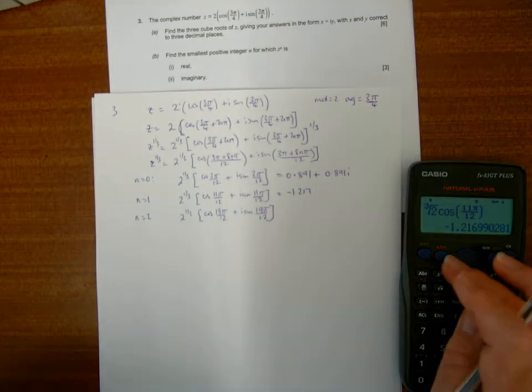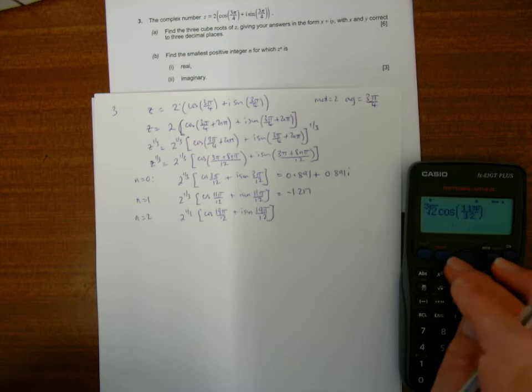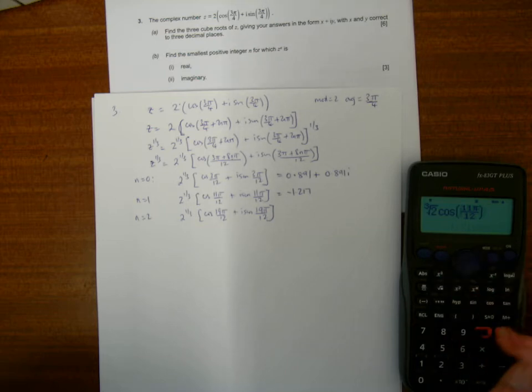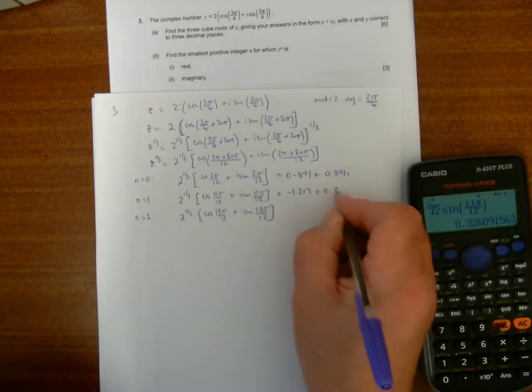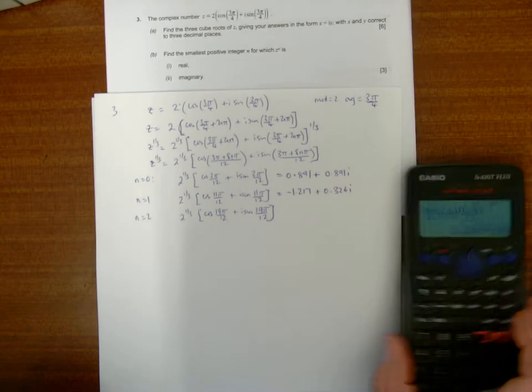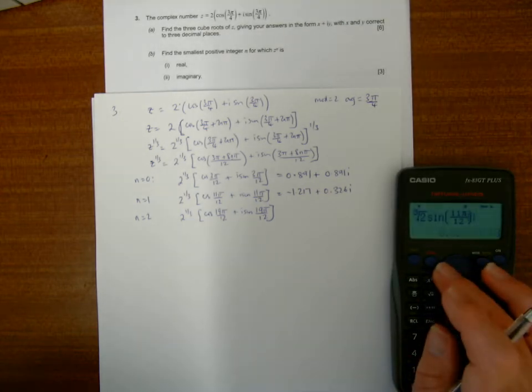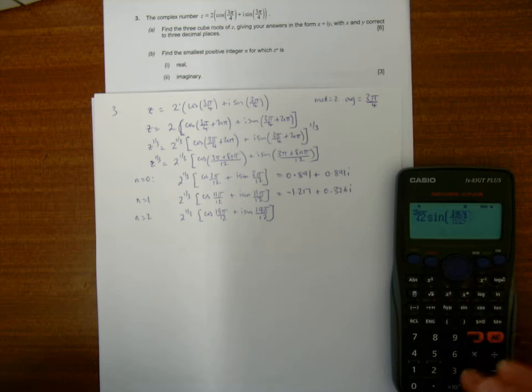And then do the sine, plus 0.326i. And change the angle to 19 pi over 12.